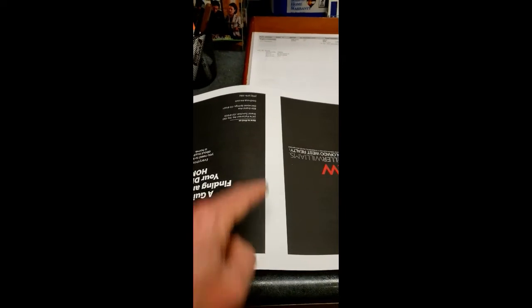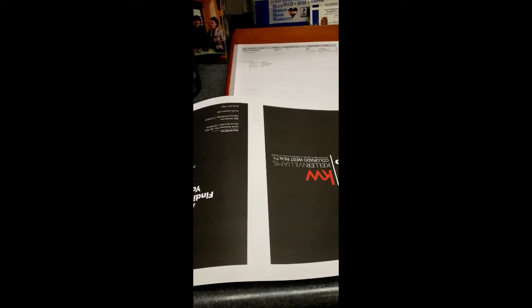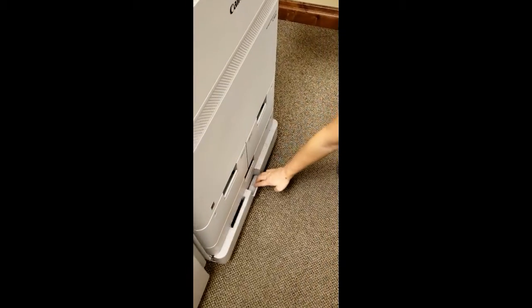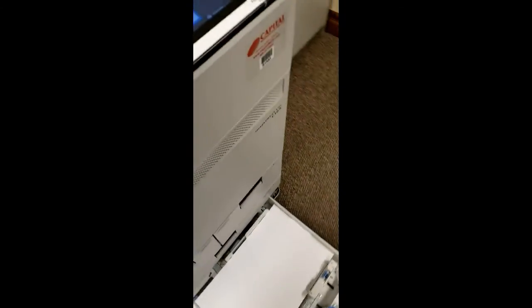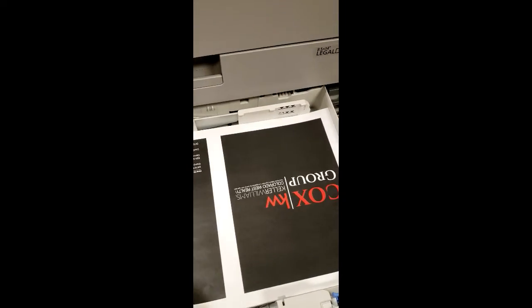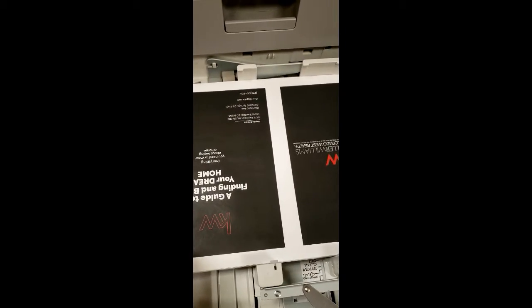So it comes out face down. This printer prints the paper in the tray face down. Comes out with the bottom to the wall and the top to your feet. So when you go to put it back in, with the bottom to the wall, top to your feet, and face up.